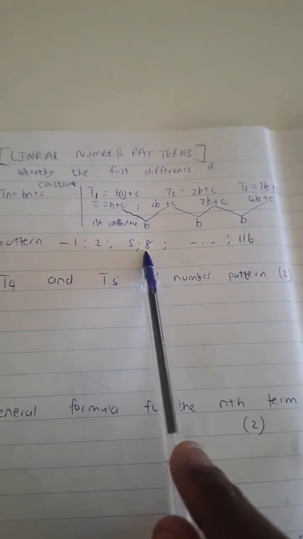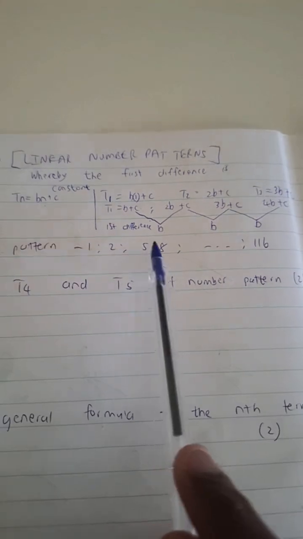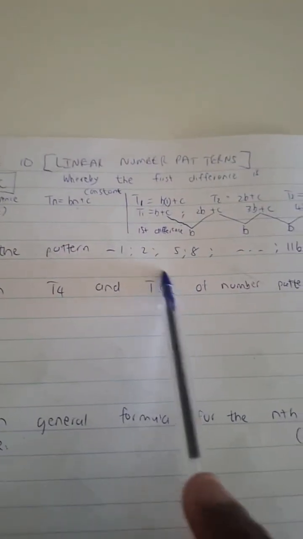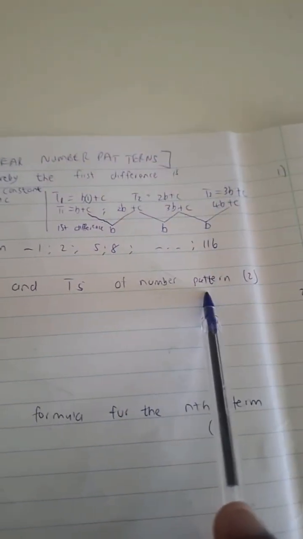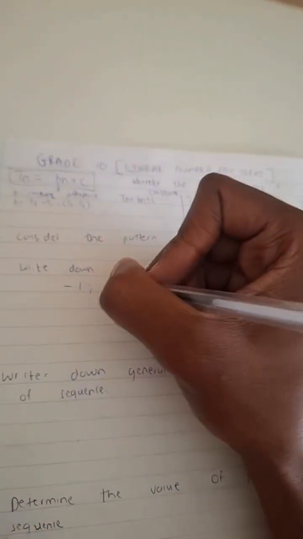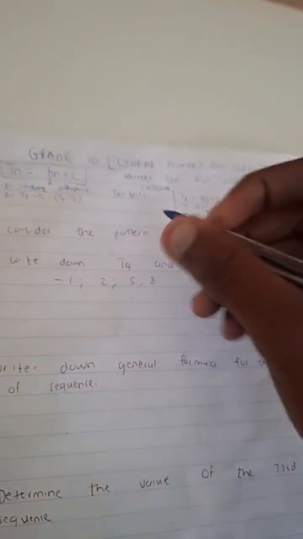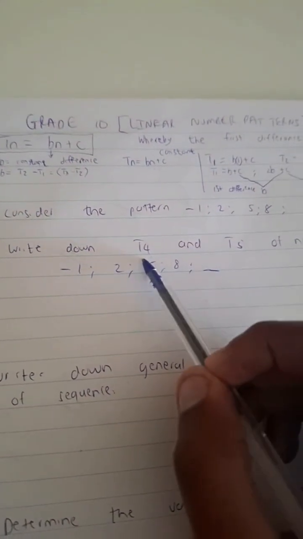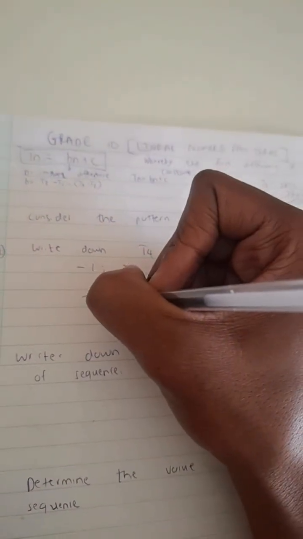Consider the pattern -1, 2, 5, and 8. First term, second term, third term, fourth term. Now they are saying write down T4 and T5 of the number pattern. Okay, so let's go back to this original sequence. Let's first write down the numbers: -1, 2, 5, 8. Now we want term 4 and term 5. Term 4 we already have, it is equal to 8. What we need now is term 5.